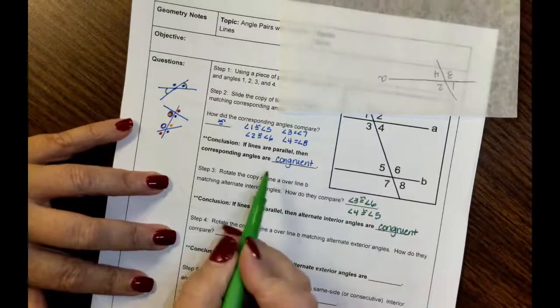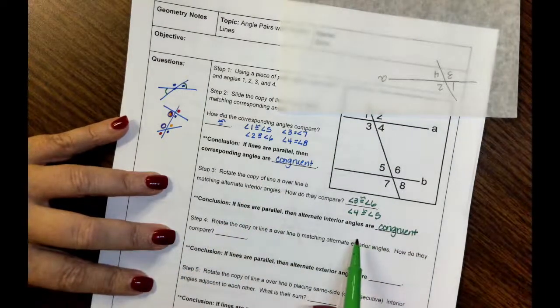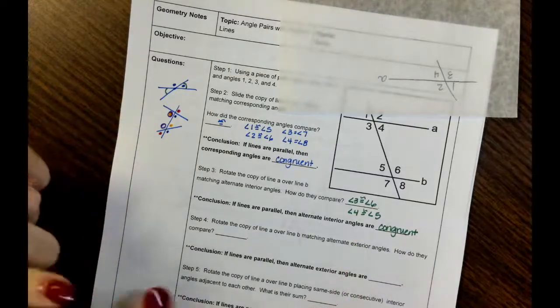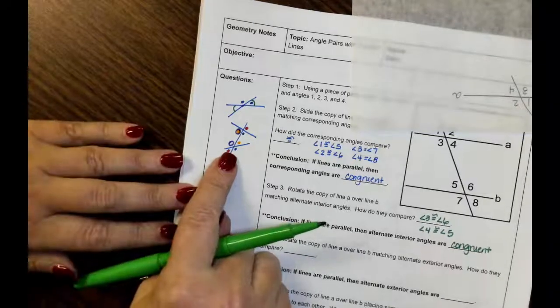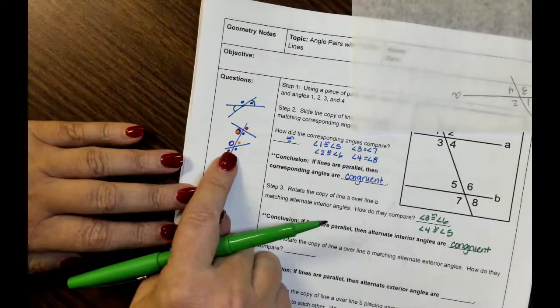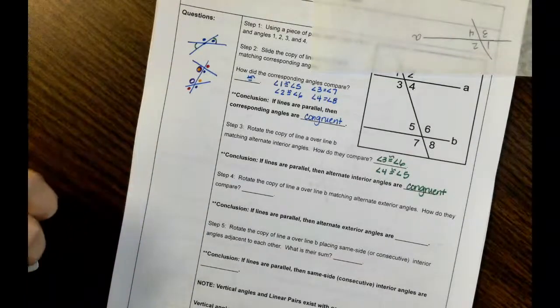So far we have that corresponding angles are congruent, and alternate interior angles are congruent, as long as the lines are parallel. If the lines aren't parallel, then we don't know how big the angles are. We would have to have more information. But if the lines are parallel, then we can know something about the angles.